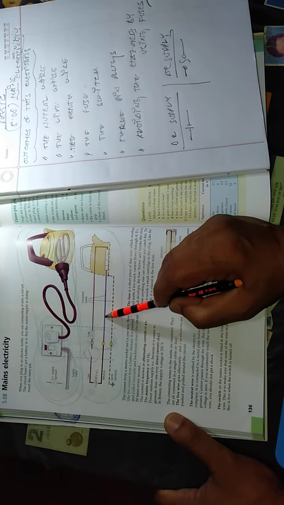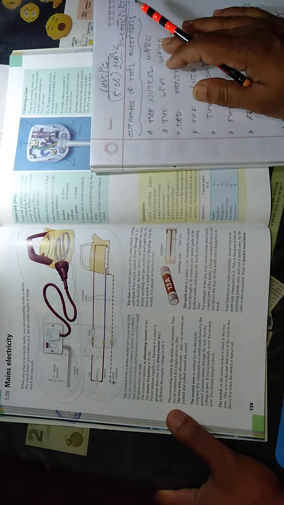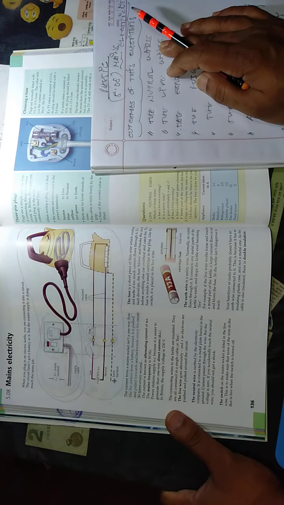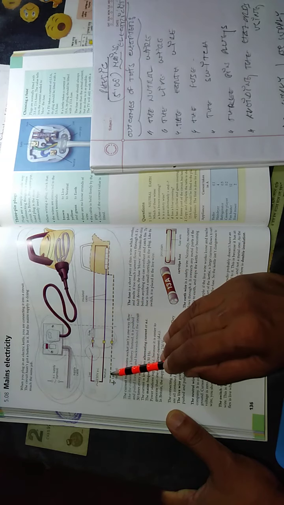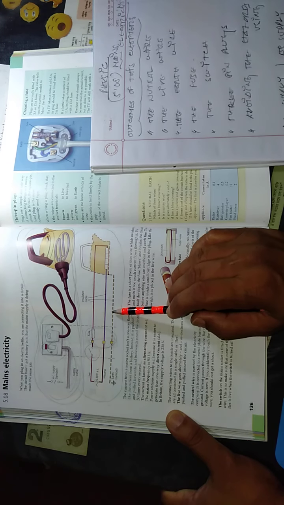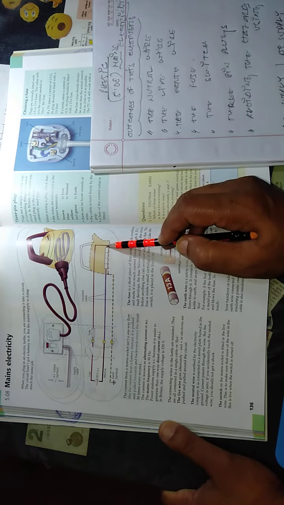There are two wires, one wire is brown or red, and one is blue or light blue, like these dark blue colors. This is the neutral wire, and the dotted line given here is the earth wire. This is given for safety.